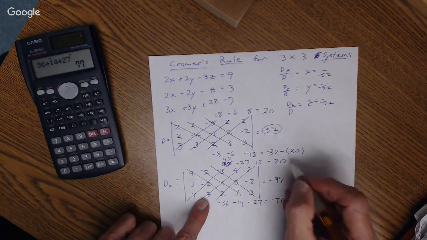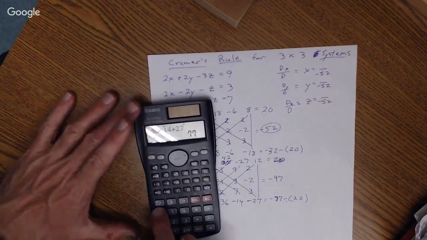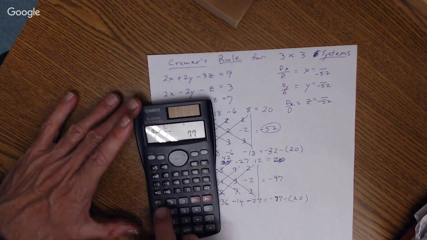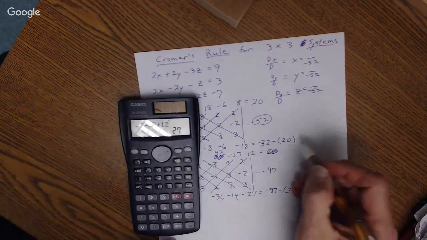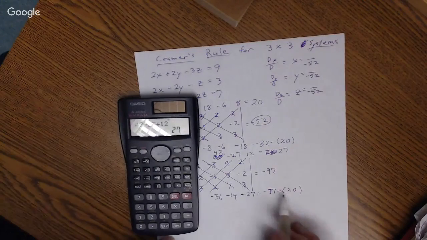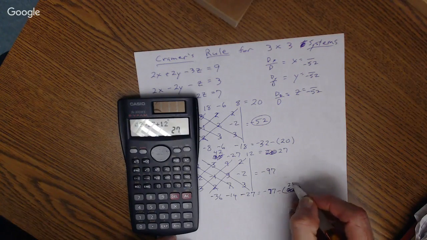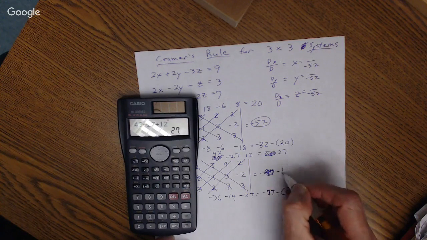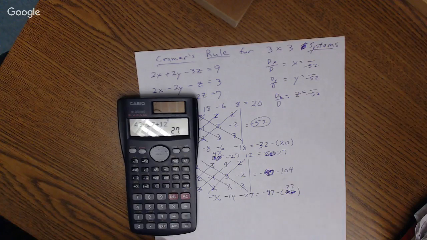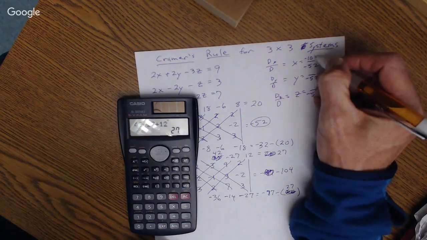I think that's 29. Let me just check that. And I'll do it on the calculator just to be sure. 42 minus 27 plus 12 is going to be 27. And 27, 77, -77, take away 27 is going to be 104, -104, right? So it's going to be x is going to equal -104.